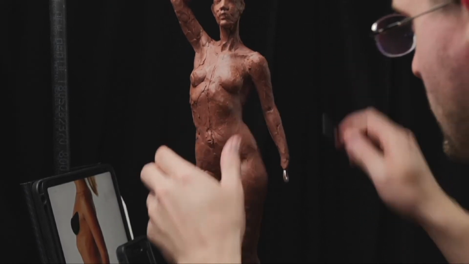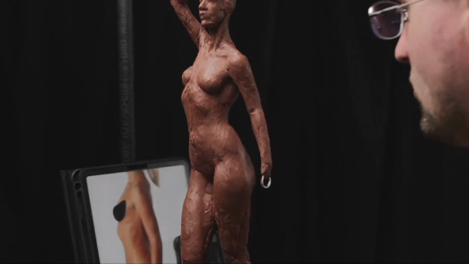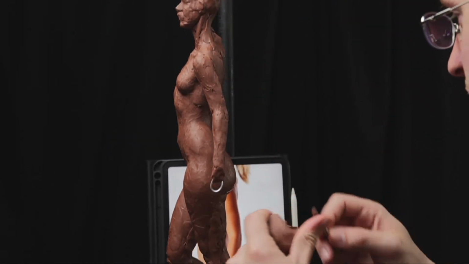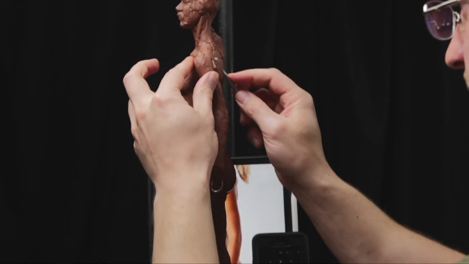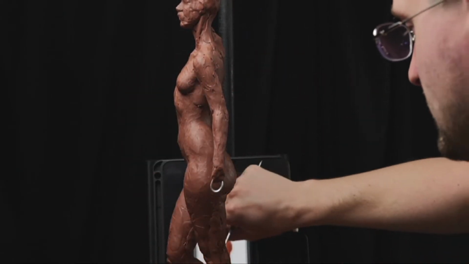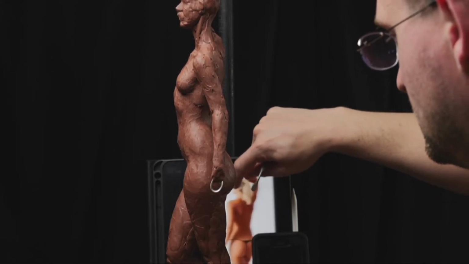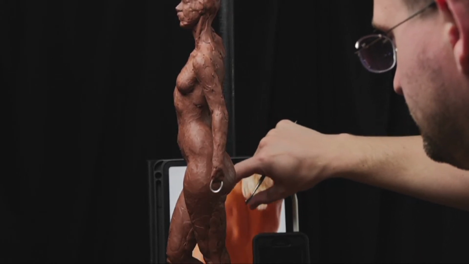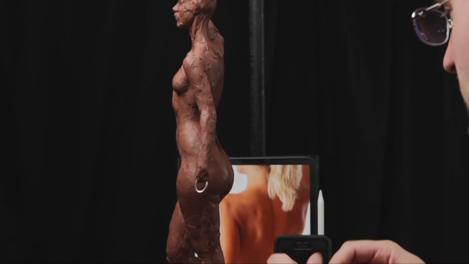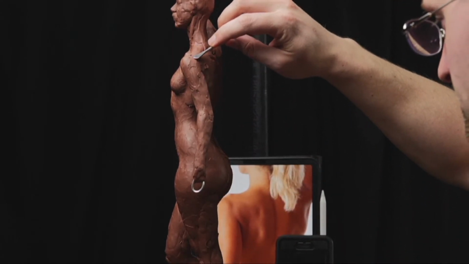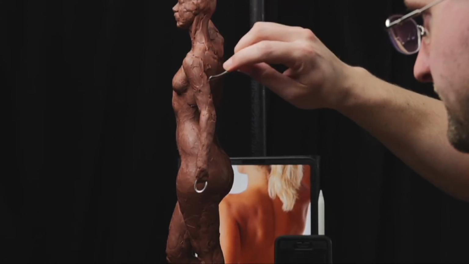Or your goal can also just be copying, getting as close as possible. That's also an admirable thing, because it's very difficult. It takes a lot of time and study to be able to duplicate something as complex as the forms of the human figure.